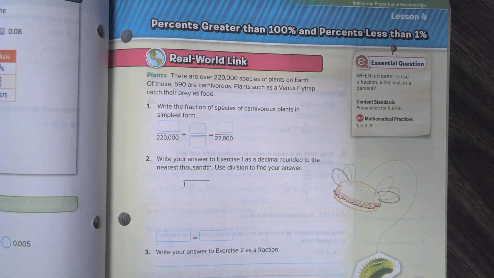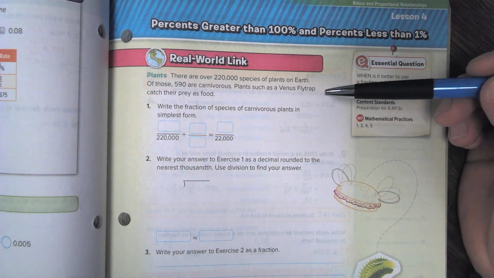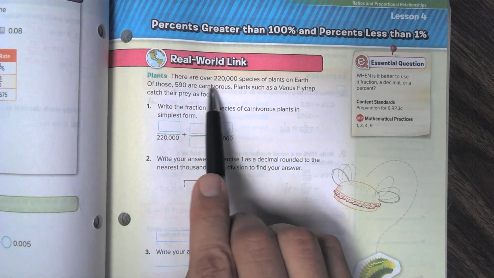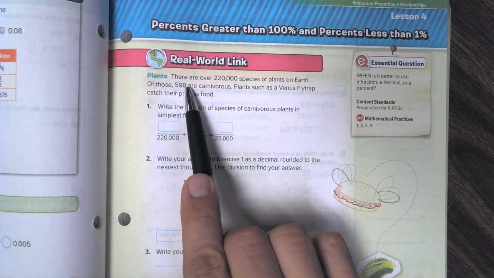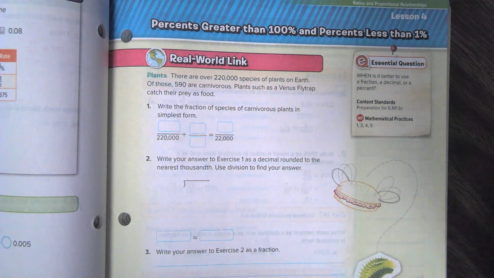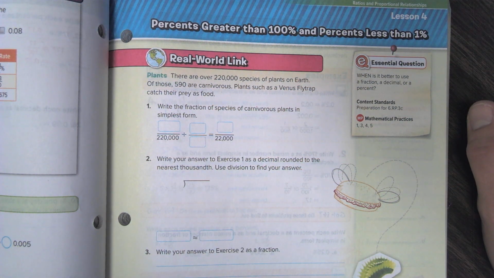Here it says there are over 220,000 species of plants on Earth. Of those, 590 are carnivorous. Sorry. Plants such as the Venus flytrap catch their prey as food. So basically, these types of plants eat meat. Those are actual plants that eat meat. It says write the fraction of species of carnivorous plants in simplest form.